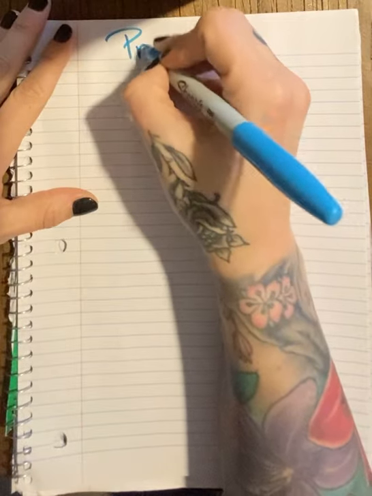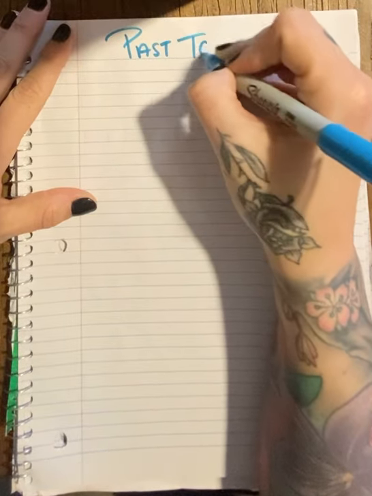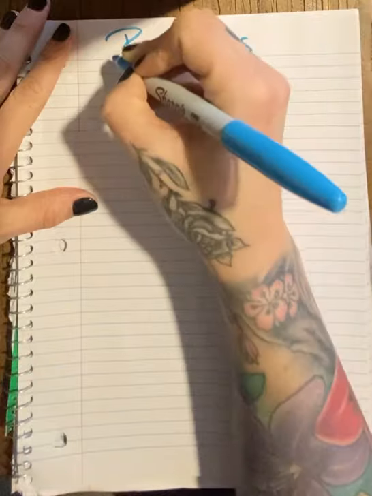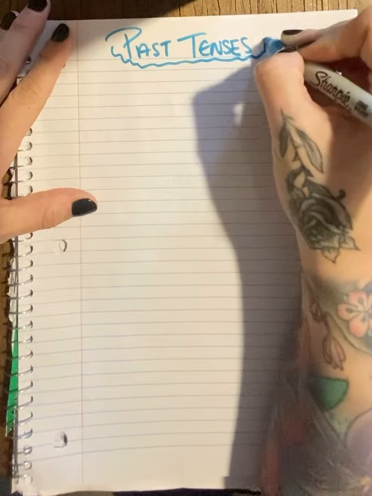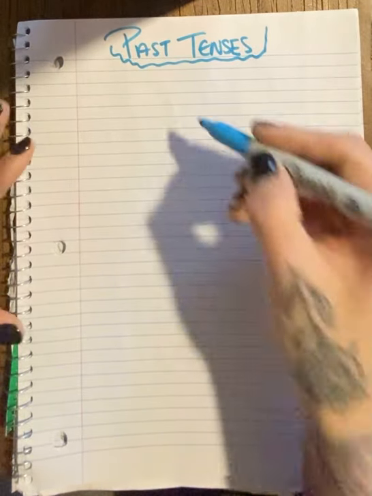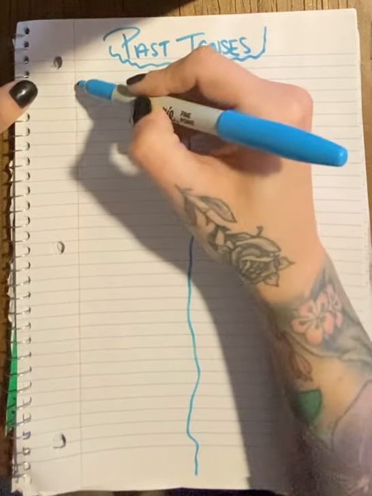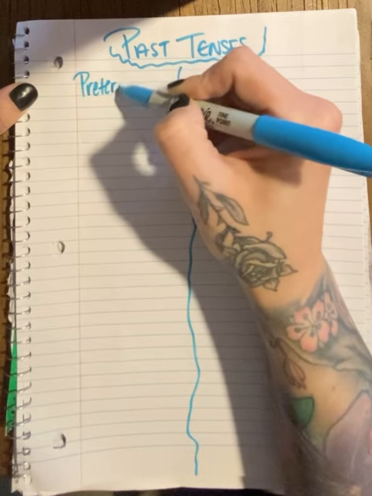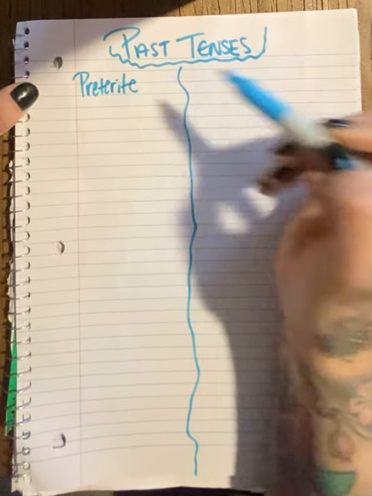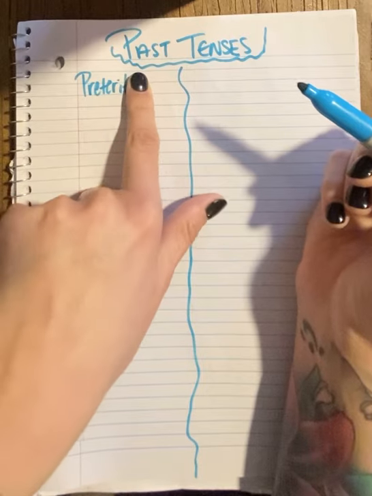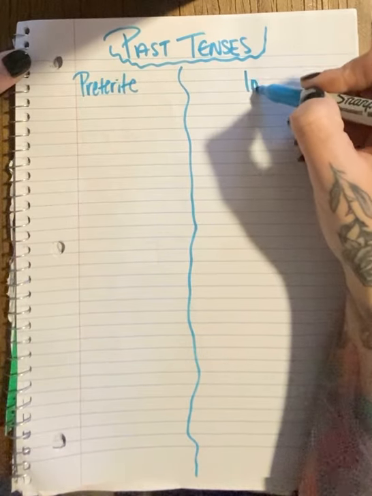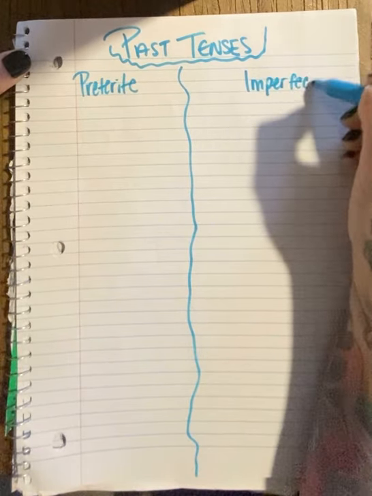Okay. So I'm going to keep this as short and sweet as I possibly can. We're going to start off by labeling this page past tenses because the preterite and the imperfect are past tenses in the Spanish language. So after I label it, I'm going to do a quick divide here, okay? And we're going to label this side over here the preterite tense. Please note that I've seen preterite tense spelled with an E and also without an E, so keep that in mind. And also the imperfect tense, okay?